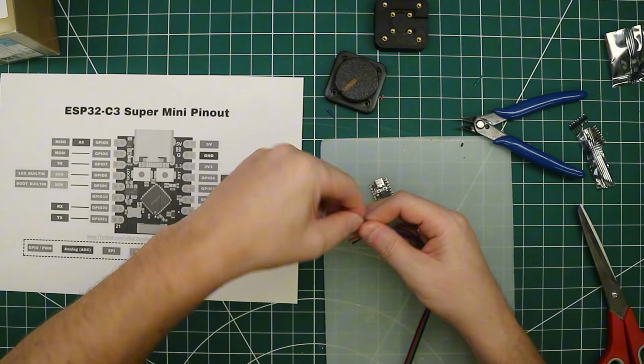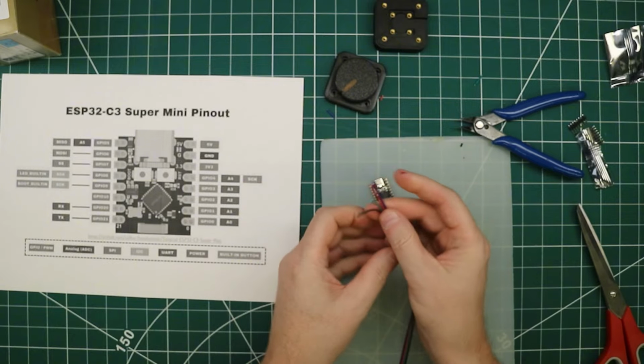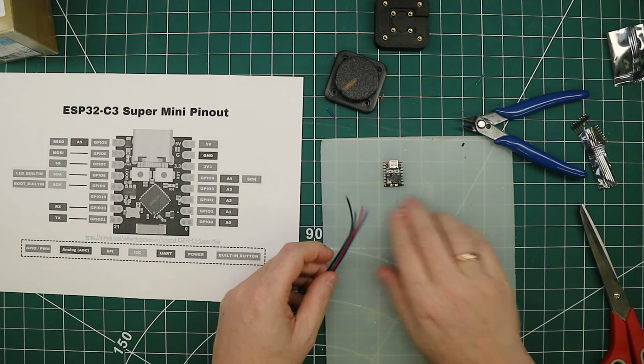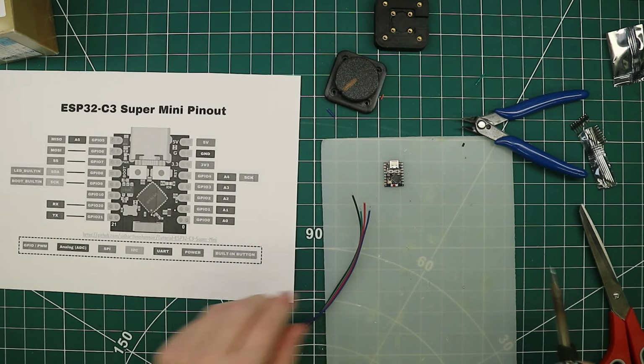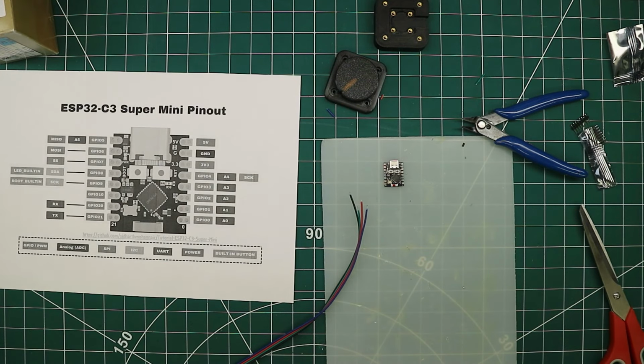After that we will assemble the unit, and I think flashing the firmware will have to wait for the next video because this is getting long already.